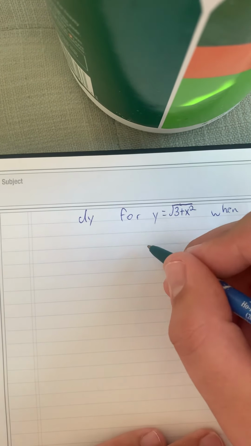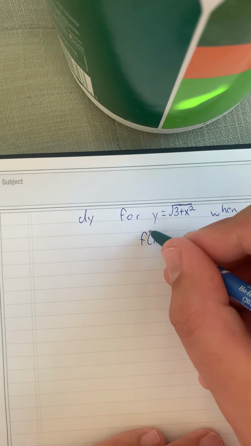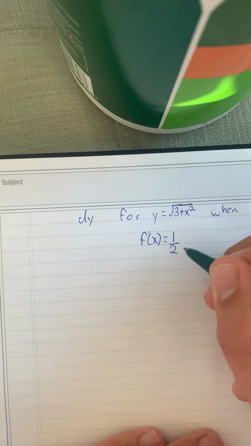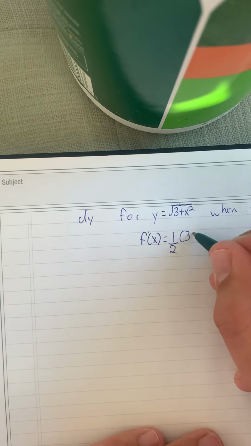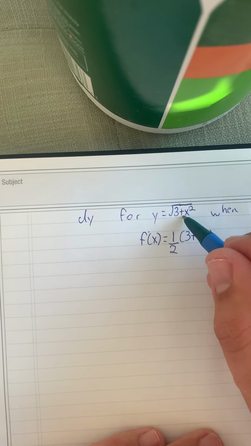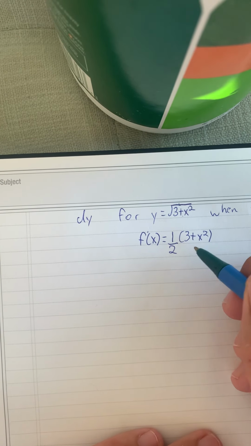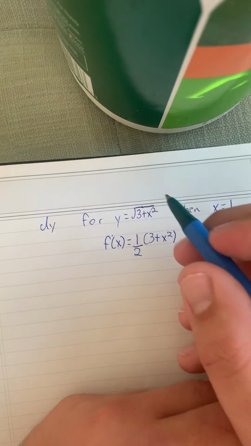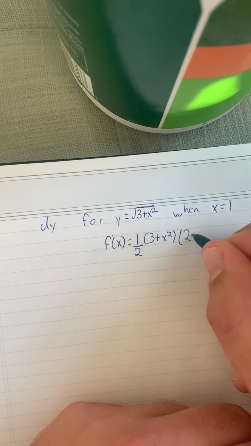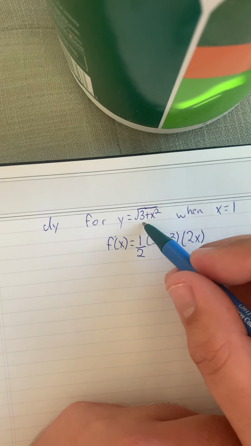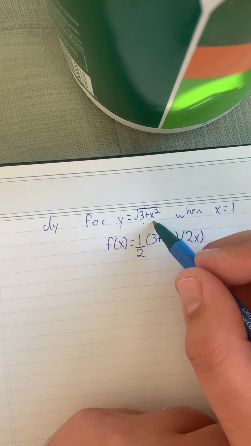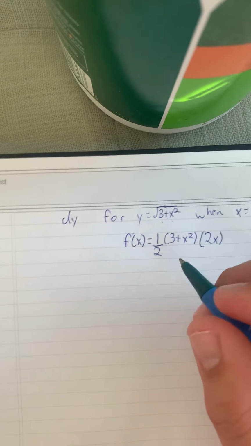So I'm just going to change this to f prime of x. We're going to use the chain rule. So the derivative of the outside function times the derivative of the inside function, which is just 2x, because the derivative of 3 is 0, and the derivative of x squared is 2x.